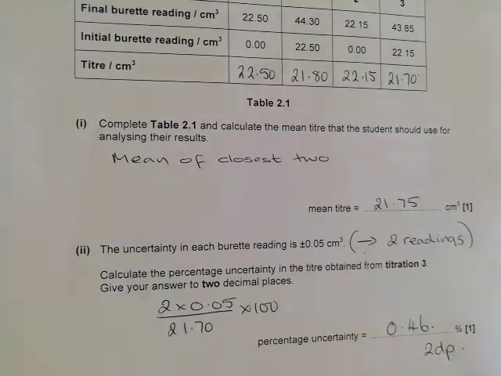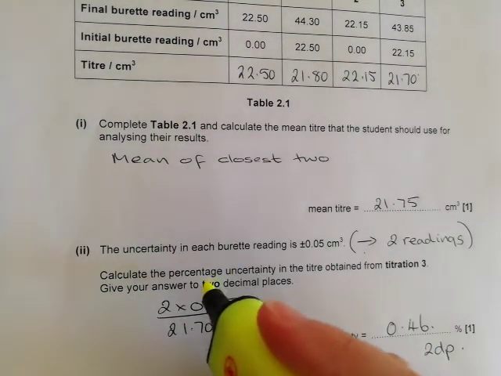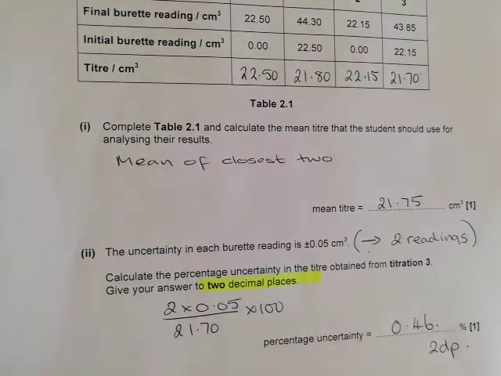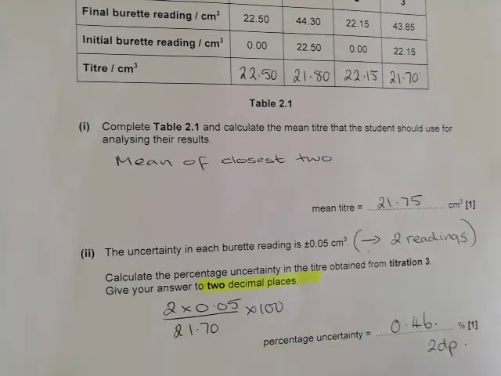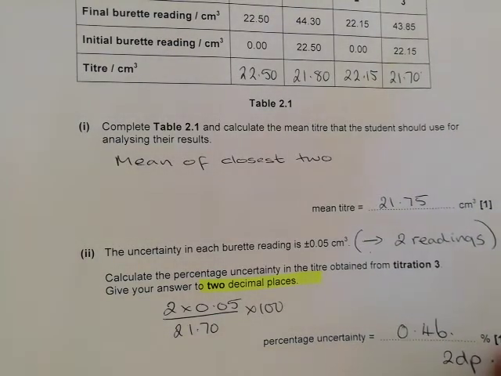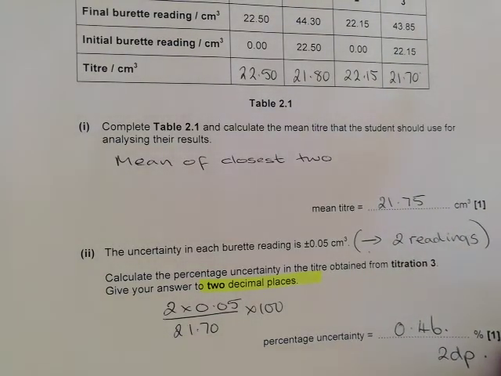And the other thing to point out to yourself as you're reading through this is, as soon as you see 2 decimal places, remember to write it under here, so that when you get to that answer you remember what you're supposed to be writing it to.